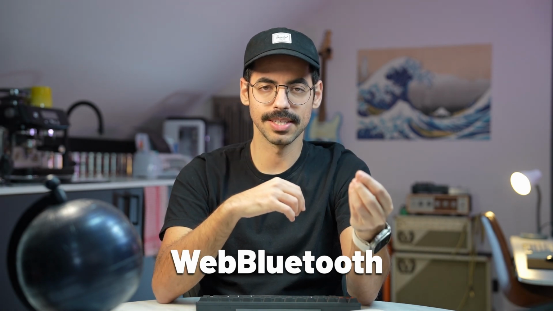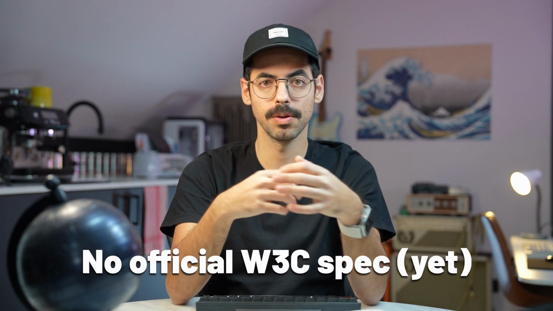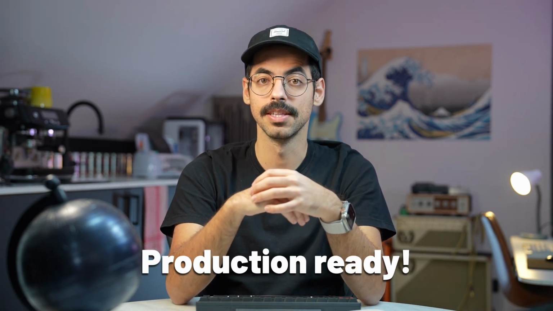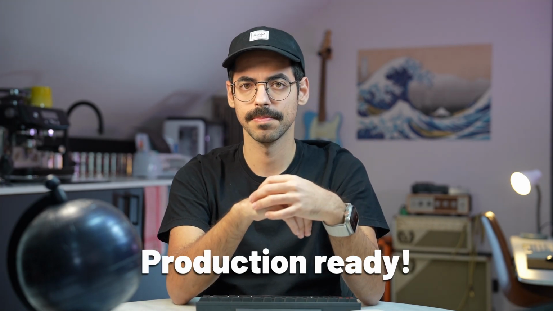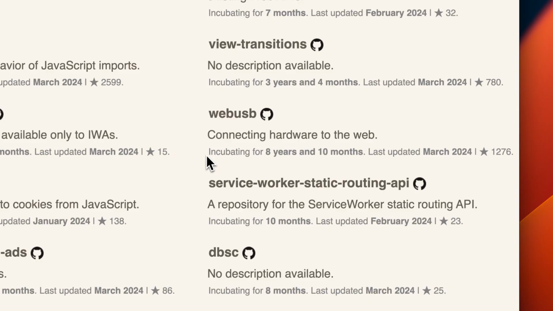WebBluetooth is conceptually the same as WebUSB, but instead of focusing on USB devices, it focuses on Bluetooth-enabled devices. The connectivity method is slightly different, as the browser now has to take care of the discovery and the pairing of the Bluetooth devices. Even though WebUSB and WebBluetooth are not part of any official W3C spec, I've been using it in production since 2017 without any major issues. Both of these specs are developed and maintained through the Web Incubator community group.